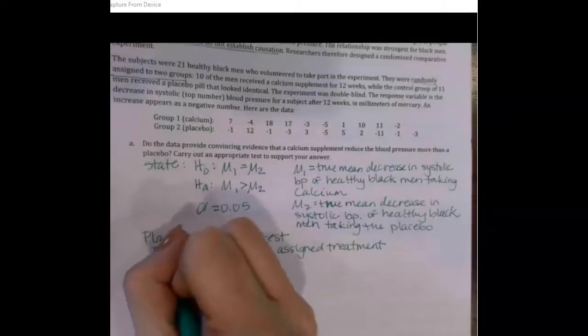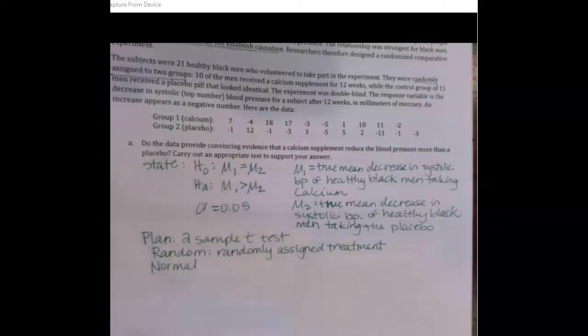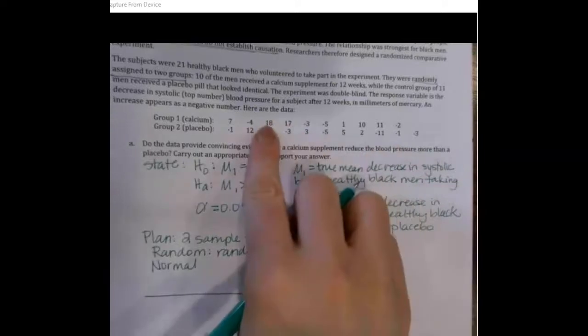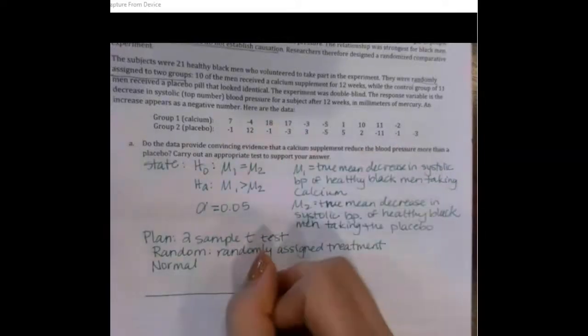We need to check to see if it's normal. And we need no strong outliers. And you can do a box plot, you can do a dot plot. You can choose how you want to do it. Okay, so my lowest one from either group was -11. My highest one is 18.